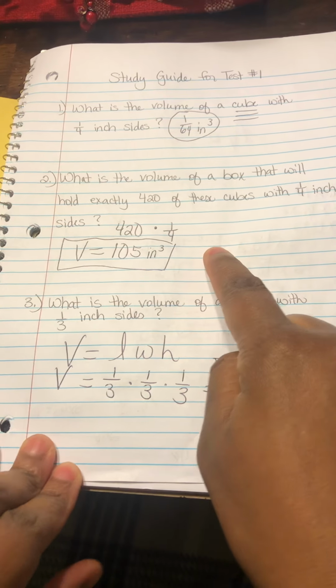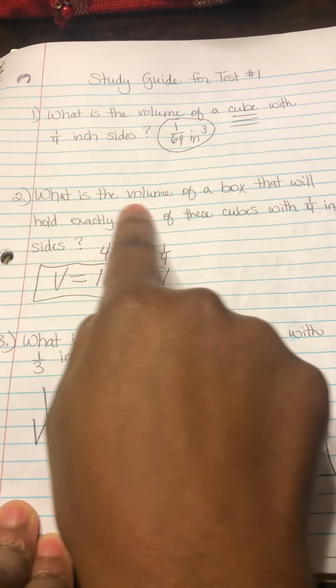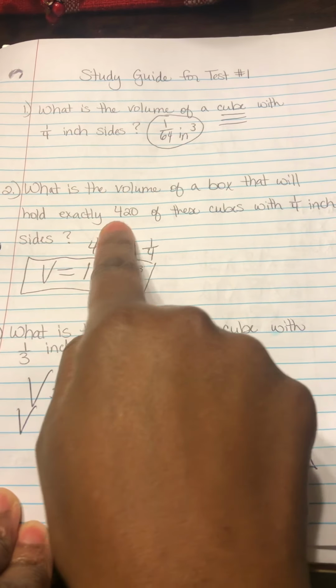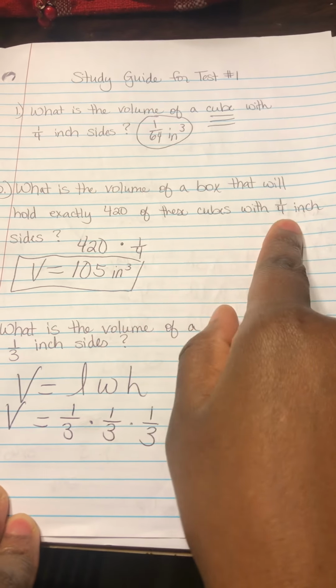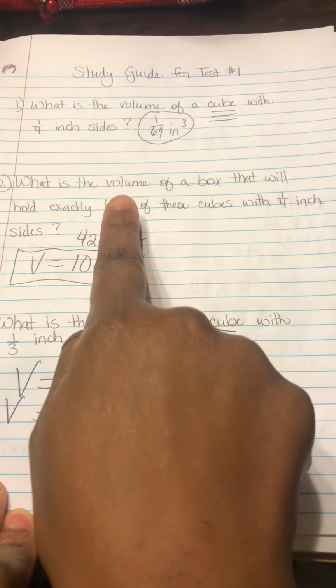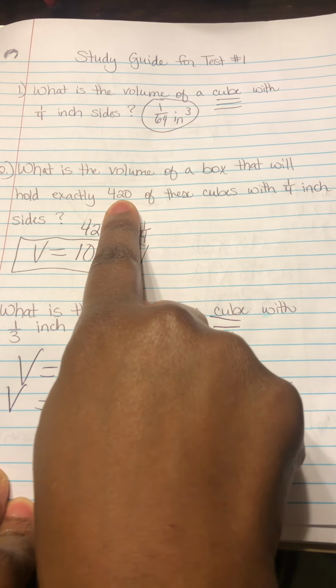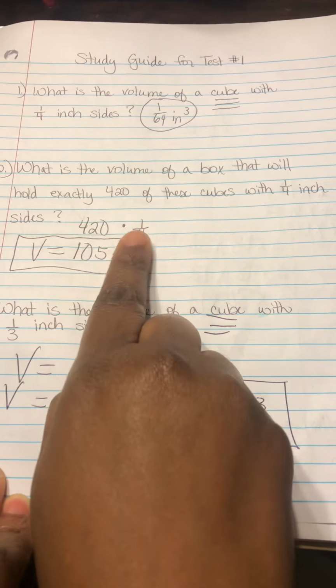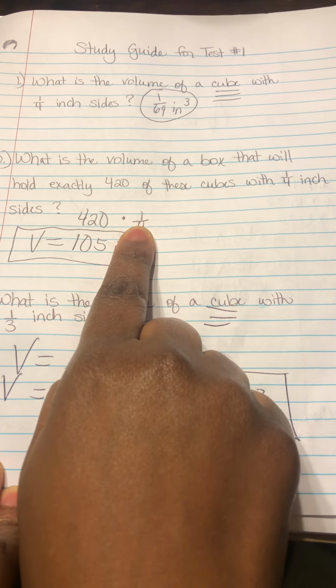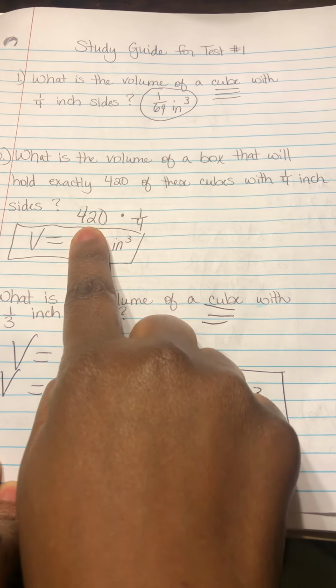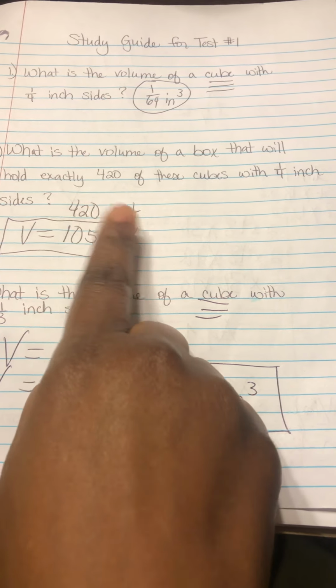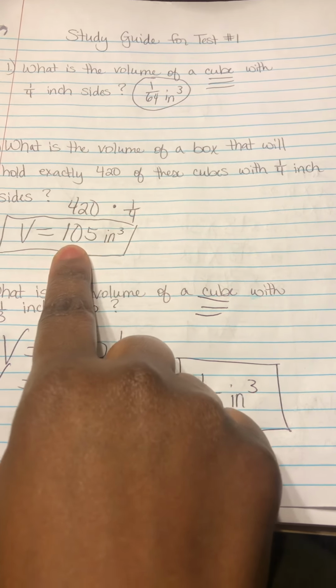Let's look back at number 2. Number 2 says, what is the volume of a box that will hold exactly 420 of these cubes with 1/4 inch sides? So remember, if they give you the number of cubes, all you have to do is take the number of cubes times the dimension that they give you. Hopefully that makes sense to you. So you take the number of cubes times the dimension and you get your answer.